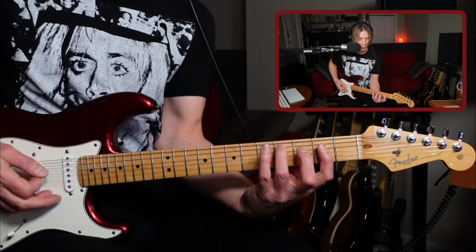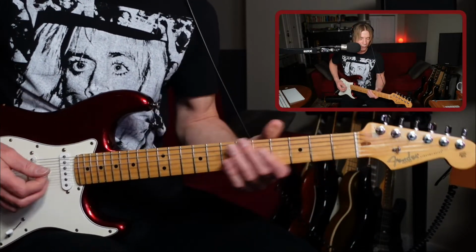See, the top part of the G shape is the A shape. But in order to get all the full triads, I have to break into the G shape here. So that's what that looks like. So I'm playing this part, the first inversion, which you've seen all the time in A.